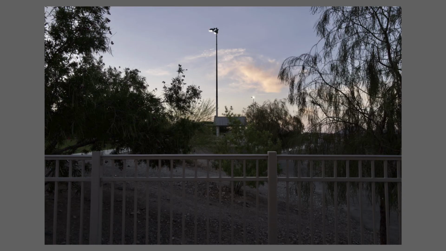Okay, this one I'm a little less interested in. That fence seems like a barrier to me. I know that you're looking at the light up in the sky, but I think it could be framed a little differently. So look for a different place here to photograph.